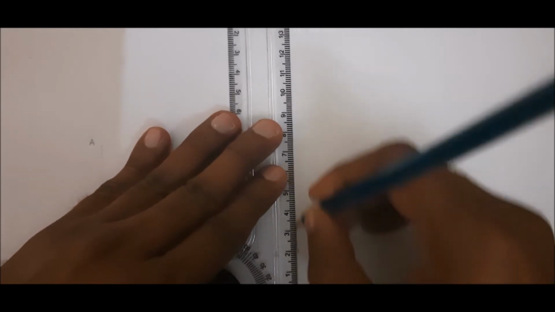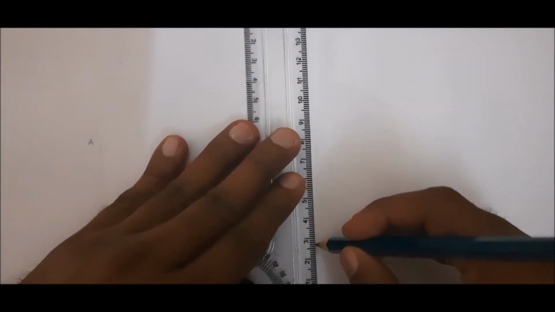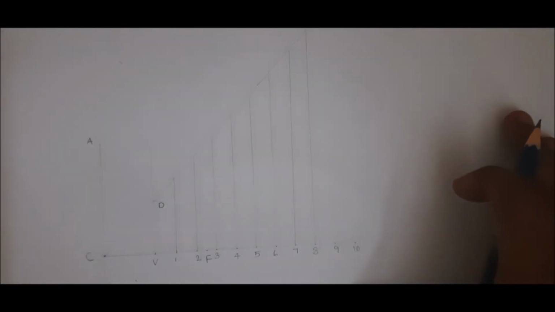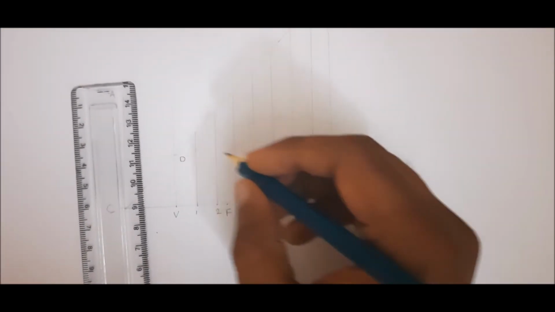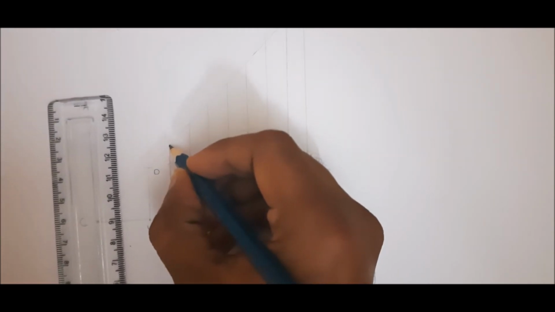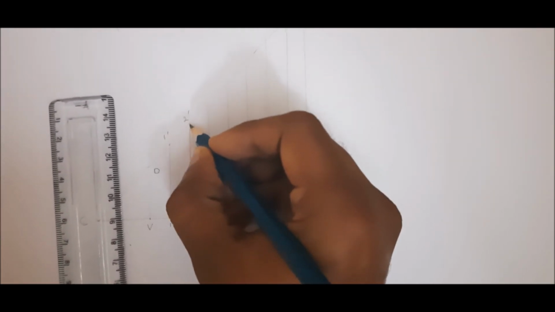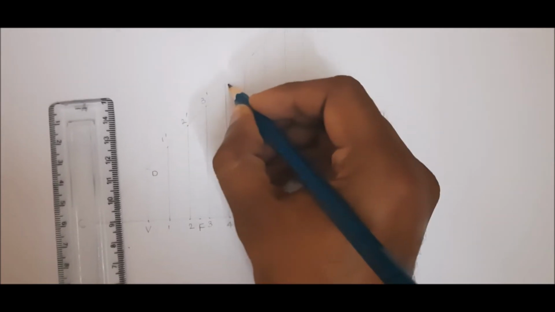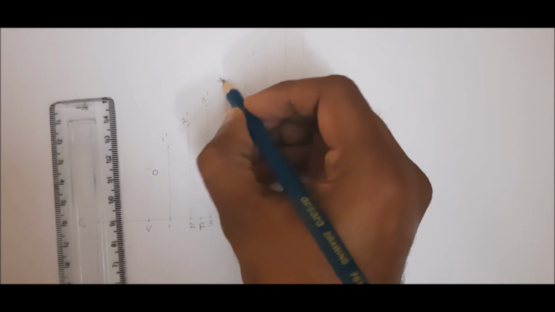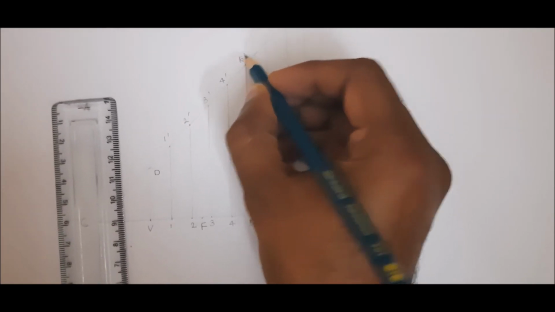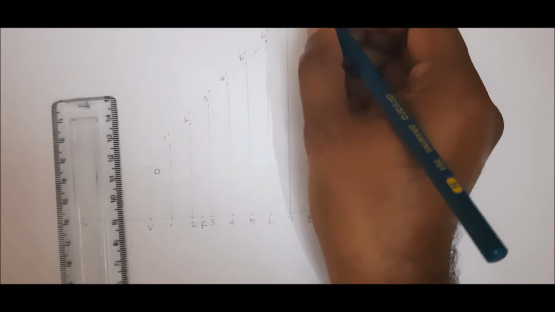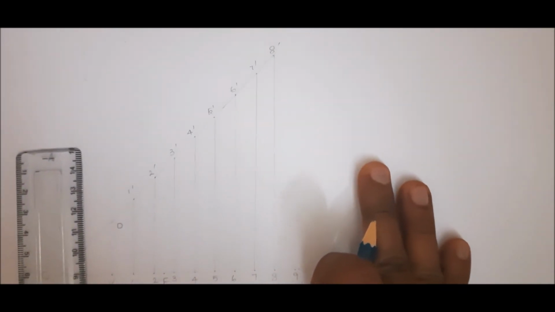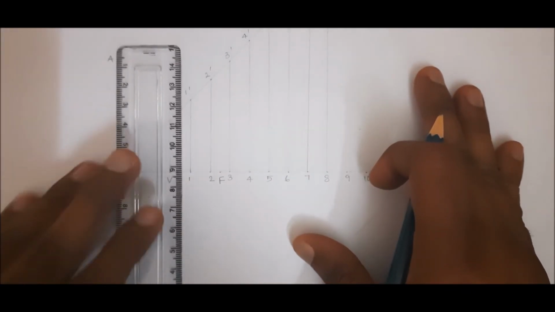So then from 7 I am going to extend this line, and then from 8 I am going to extend this line. So if we extend till 8 points, that is more than sufficient. Then I am going to name these points as 1 dash, 2 dash, 3 dash, 4 dash, 5 dash, 6 dash, 7 dash and 8 dash. Then I am going to extend all these lines.